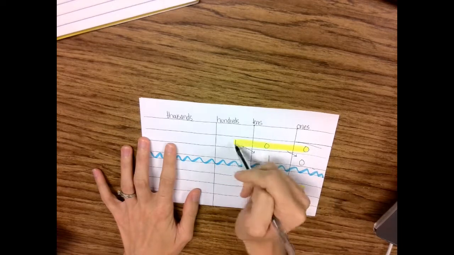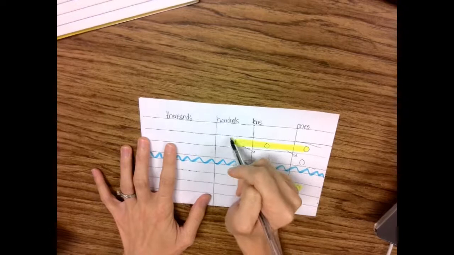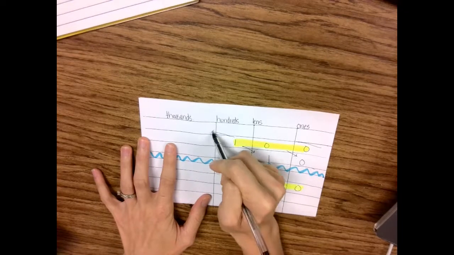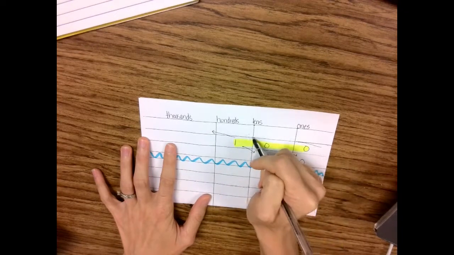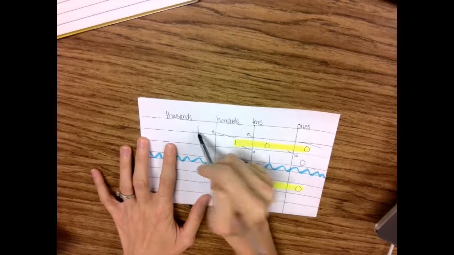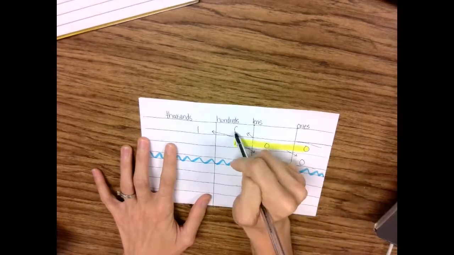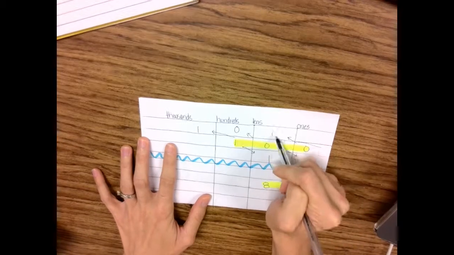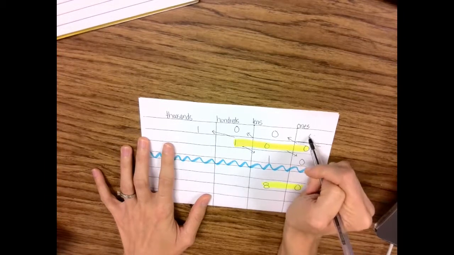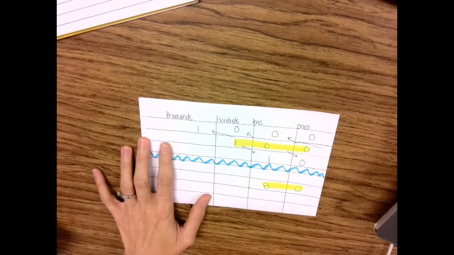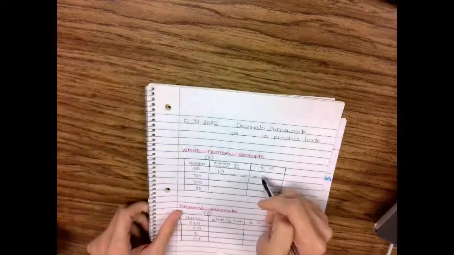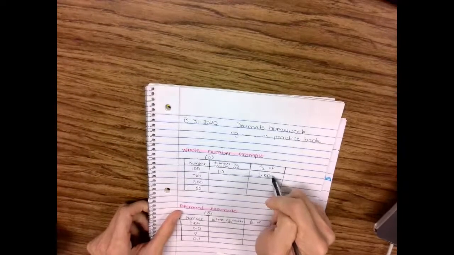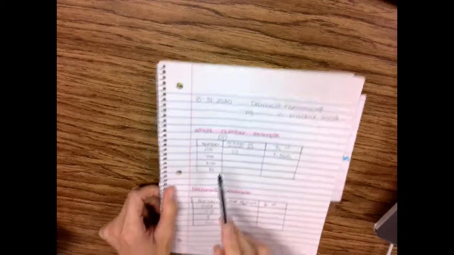So if I take the same number, if I take 100, and everything moves one place to the left in my place value chart, my 1 is going to move into my thousands place, this 0 is moving to my hundreds place, this 0 is moving to my tens place, and that leaves me with nothing in my ones place. So 100 is 1/10 of 1,000.